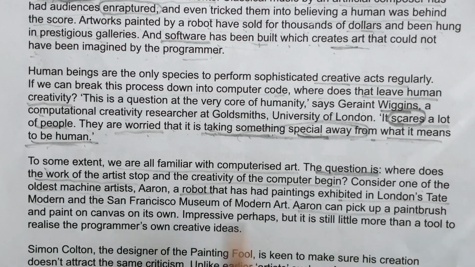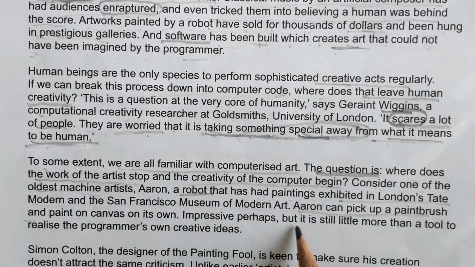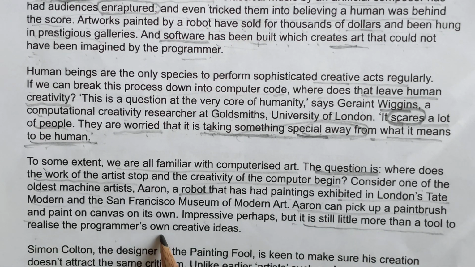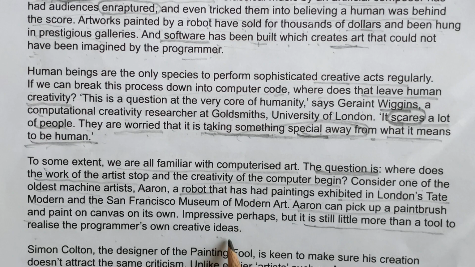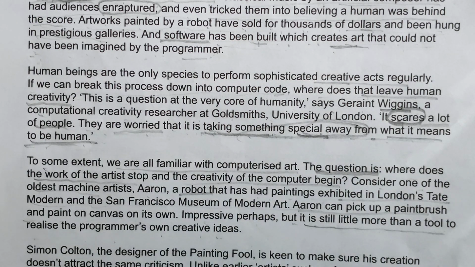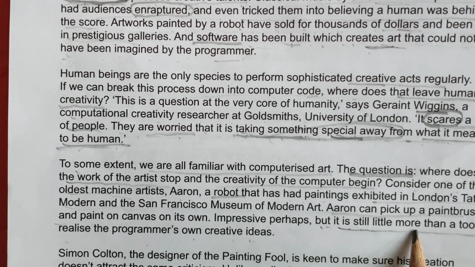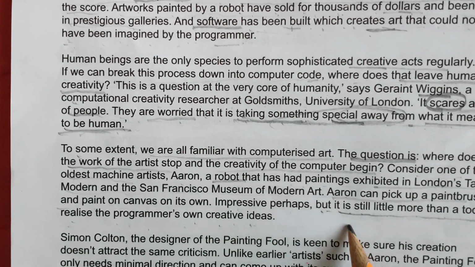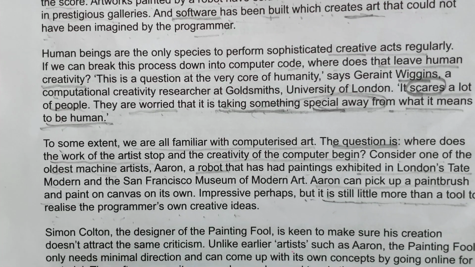Aaron can pick up a paintbrush and paint on canvas on its own. Impressive, perhaps, but it is still little more than a tool to realize the programmer's own creative ideas. But where is the difference? It is still little more than a tool to realize the programmer's own creative ideas.